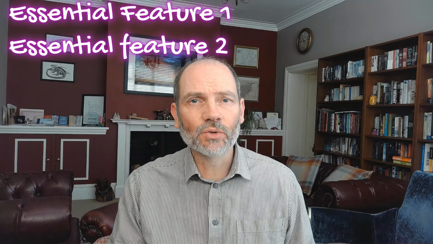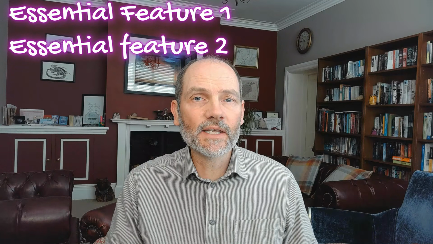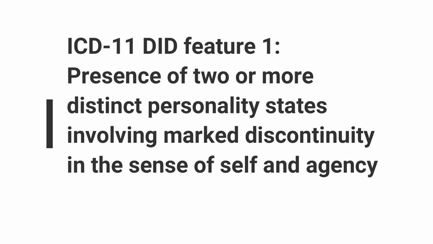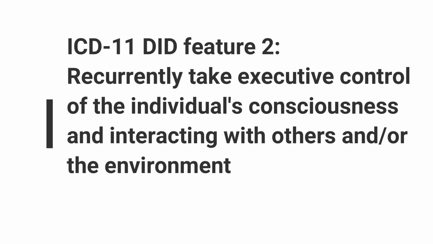DID is fairly straightforward. There is an essential feature 1 and an essential feature 2. Feature 1 is the presence of two or more distinct personality states involving marked discontinuity in the sense of self and agency. Feature 2 is that they regularly or recurrently take executive control of the individual's consciousness and functioning, interacting with others or with the environment. What that means is there are two or more distinct personality states that have agency and control in the environment, either with people or with places, objects, behaviours, things like that.